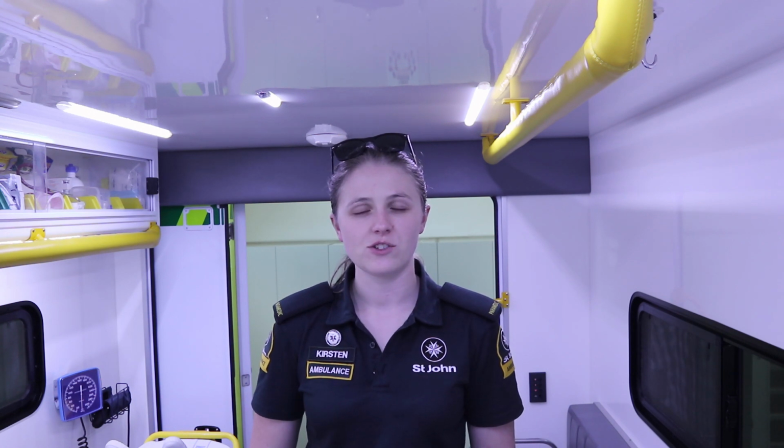The final drug I want to talk about, though it isn't currently carried by New Zealand ambulance officers, is dopamine. Dopamine is a catecholamine neurotransmitter that's predominantly administered in the treatment of shock for its positive inotropic and chronotropic effects. Because of these effects, dopamine is used in the treatment of bradycardia, either when atropine isn't available or when atropine fails to have effect. Like adrenaline, dopamine has a Class 2B level of evidence.